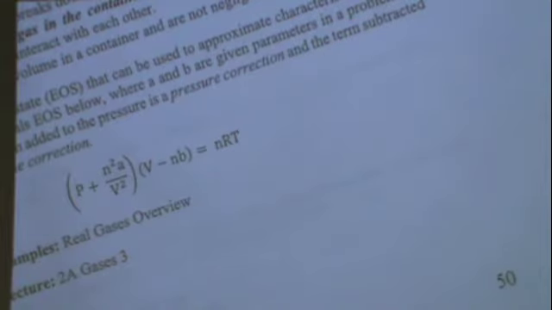The n squared A over V squared, that's the pressure correction. And the nB is the volume correction. Where does that come from? nB comes from the assumption that breaks down, which says that all the volume of gases are 0, meaning they're tiny, so that they take up no volume. That assumption breaks down for the real gas.